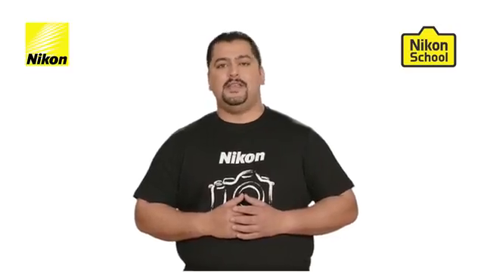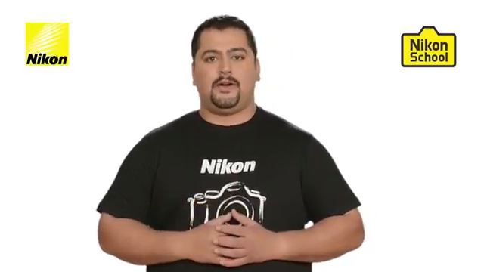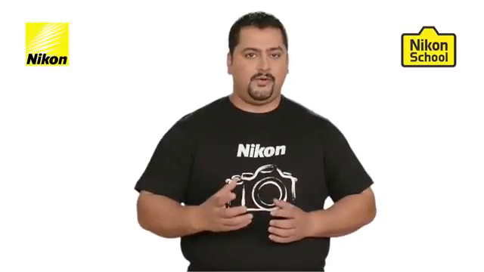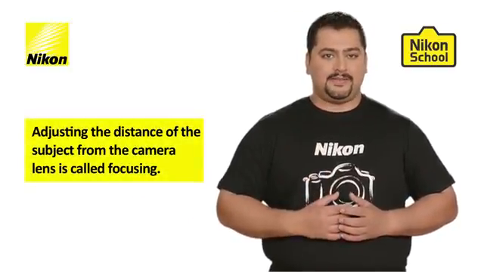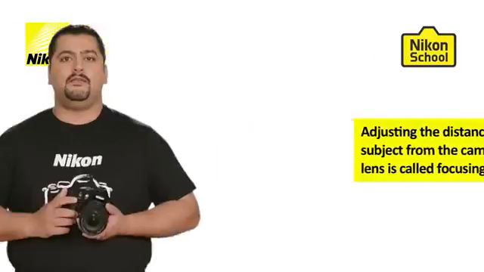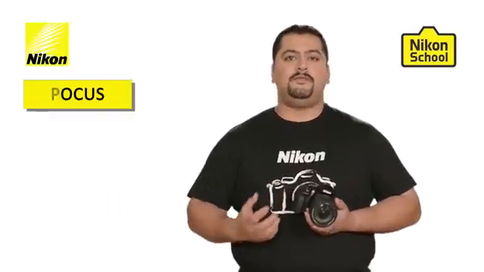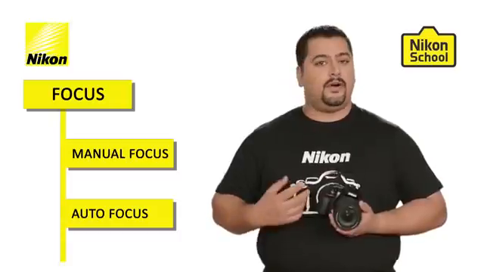In the previous session, we spoke about various auto exposure modes. In this session, we will be talking about focus. What is focus? Focus is actually adjusting the distance of your subject from the lens. Focus ensures that your main subject appears sharp in an image. Well, you would want to ask me now, how do we achieve focus on the camera? There are two ways. One is manual focus and the other is autofocus.